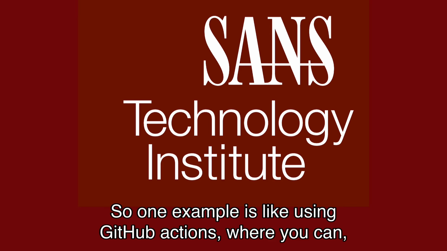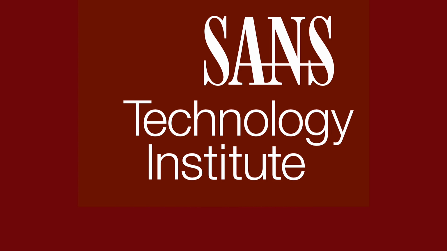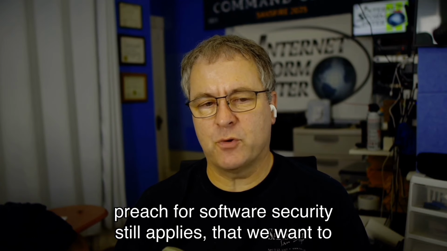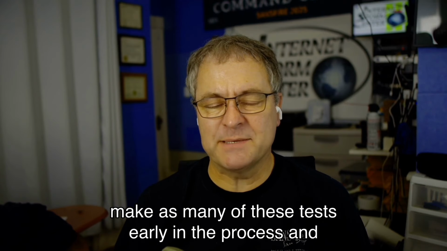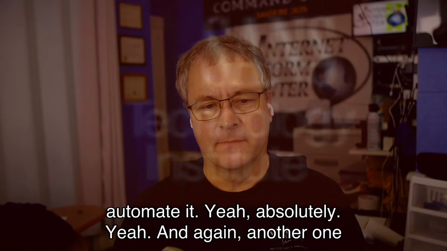Mhm. So one example would be good old GitHub Actions, where you can have these policy as code tests early in the build stage. So the good old shift left that we always preach for software security still applies. We want to make as many of these tests early in the process and automate them. Yeah, absolutely.